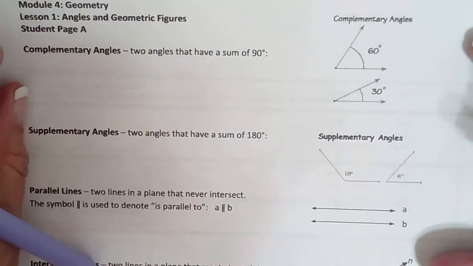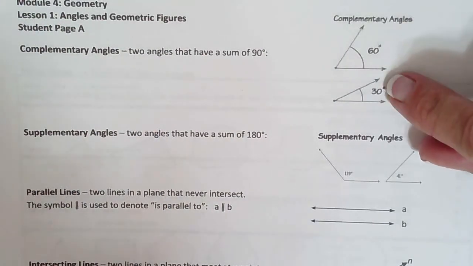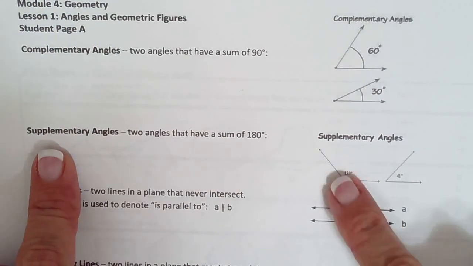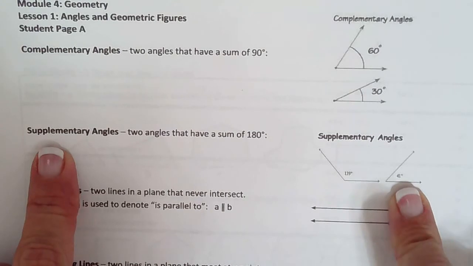So complementary are 2 angles that add to 90. So we would say these 2 angles are complementary. Supplementary are 2 angles that add to 180. 139 plus 41 is 180.